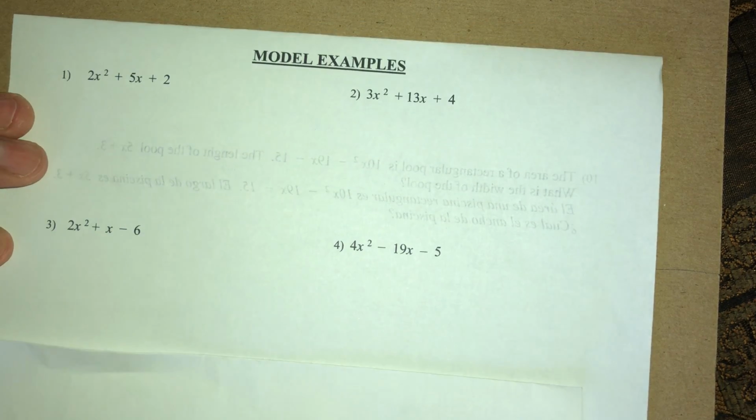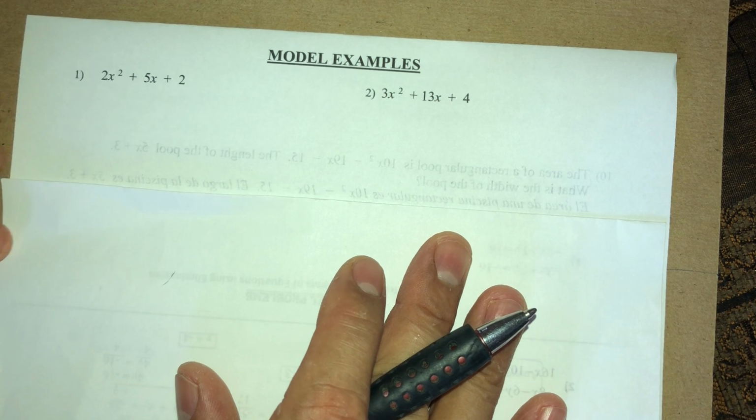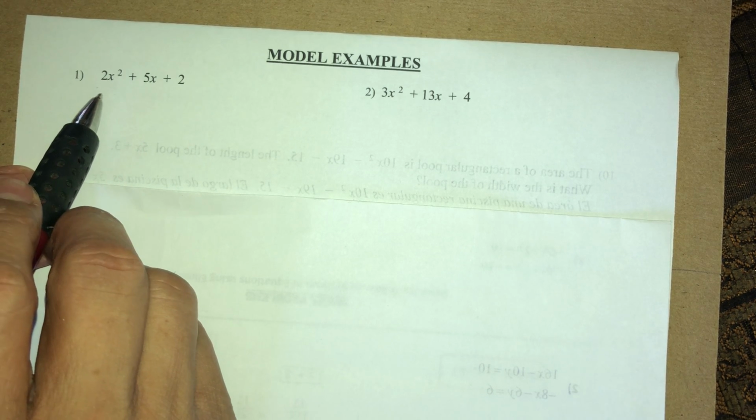All right. Remember, when we factor trinomials, when the leading coefficient is greater than 1, we have to find the AC.